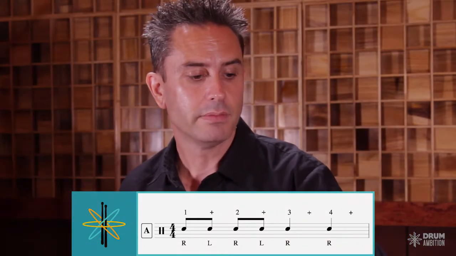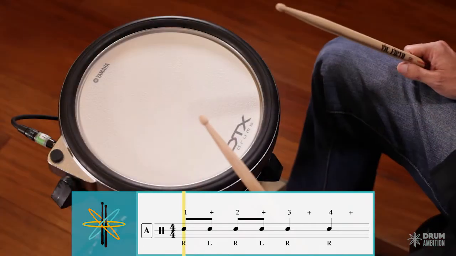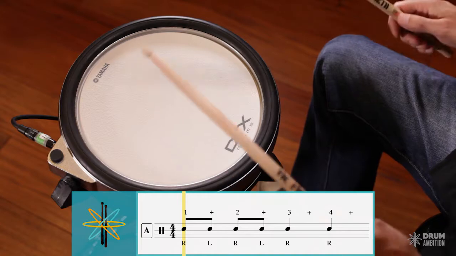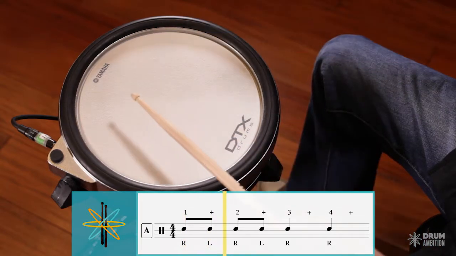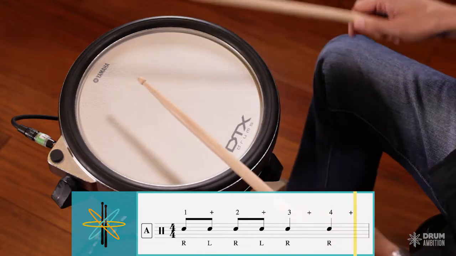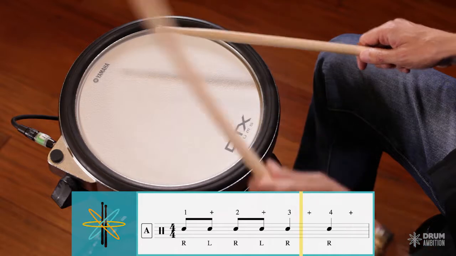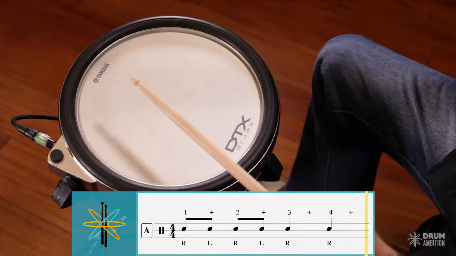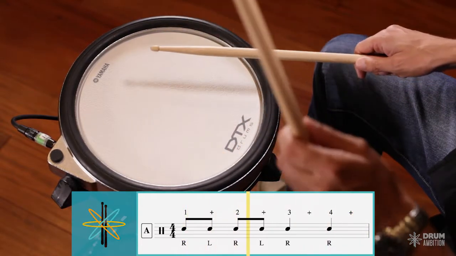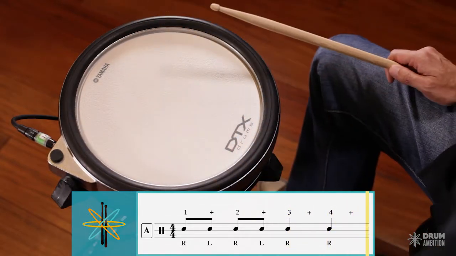So I'm going to run the metronome and we'll play 3 bars just so you can see what that looks like. 3 and 4 and 1 and 2 and 3 and 4 and 1 and 2 and 3 and 4 and 1 and 2 and 3 and 4 and.